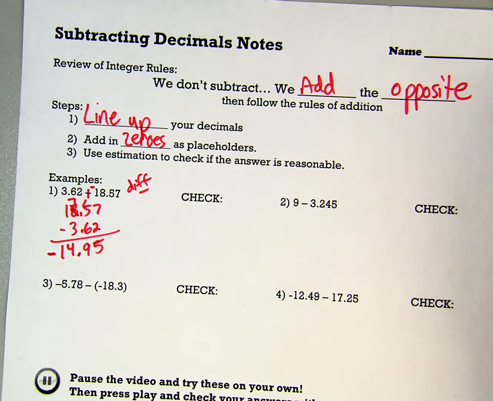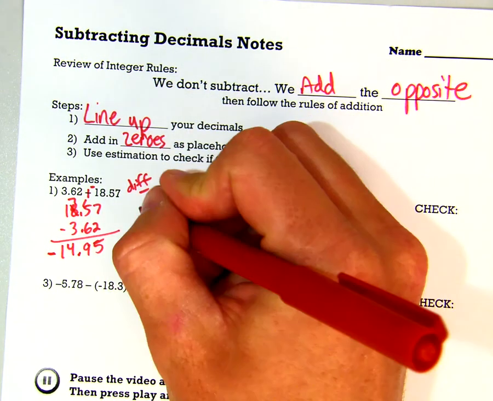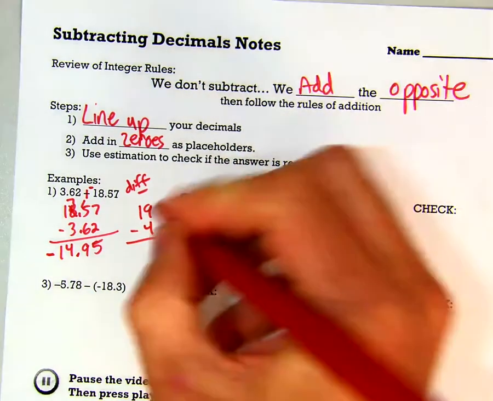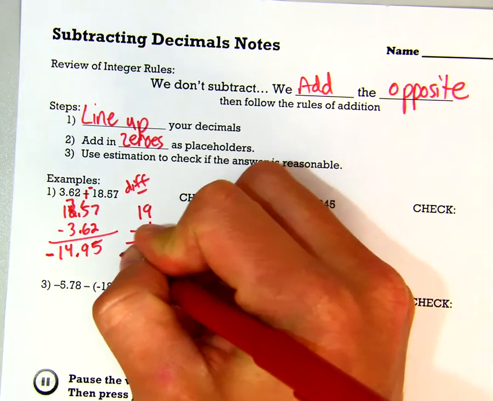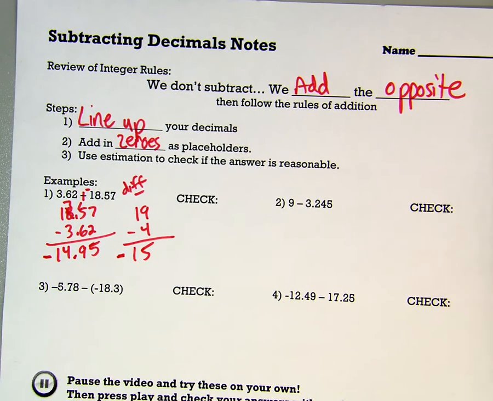my answer. I'm going to go ahead and estimate to check and see if I'm correct. So my 18.57 is just similar to 19. 3.62 is like 4. And I get an answer of 15. And again, it also is negative, so negative 14.95 is reasonable.